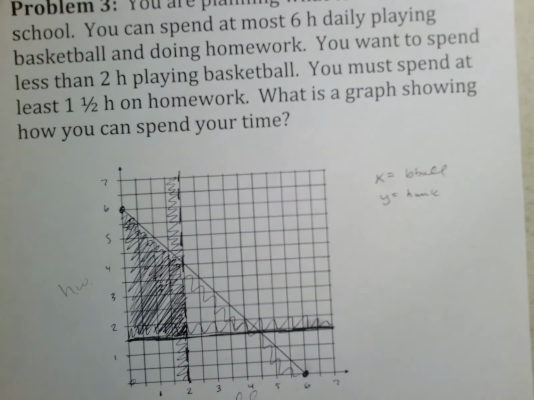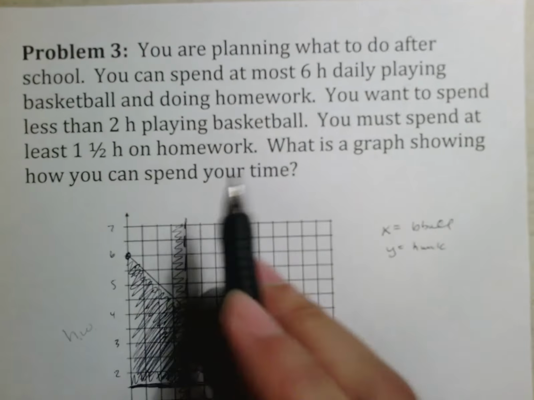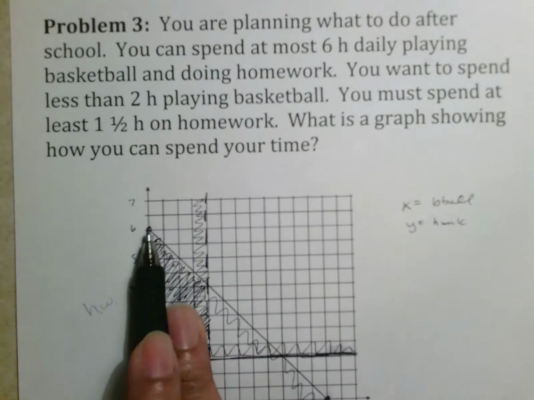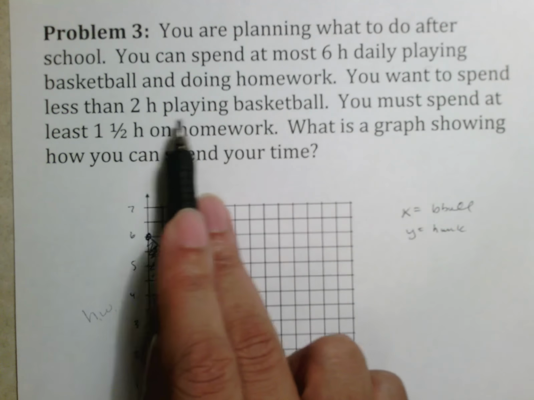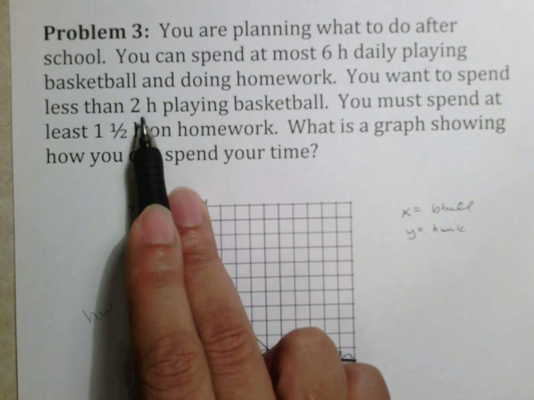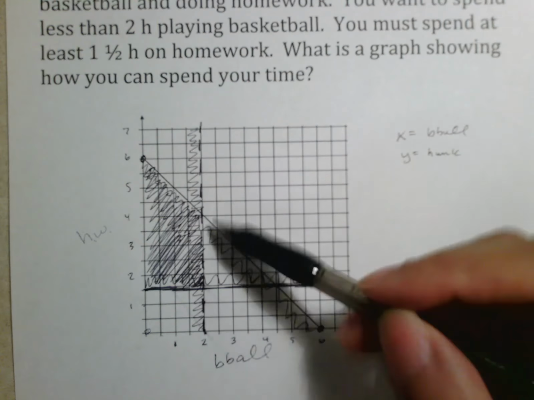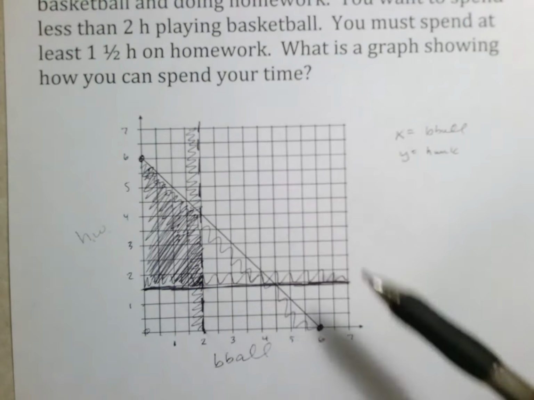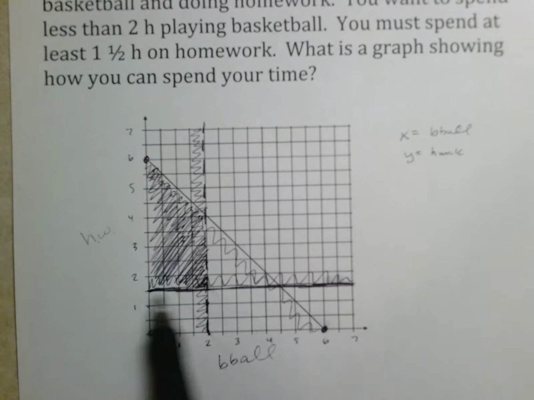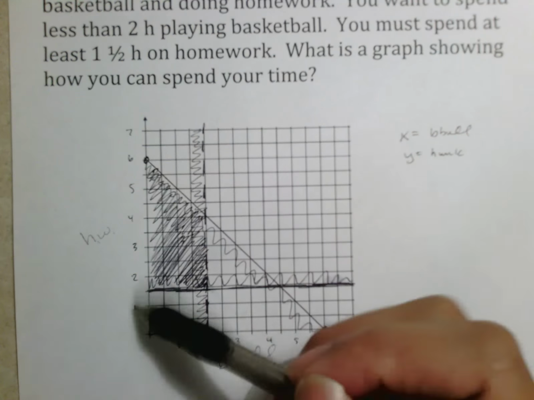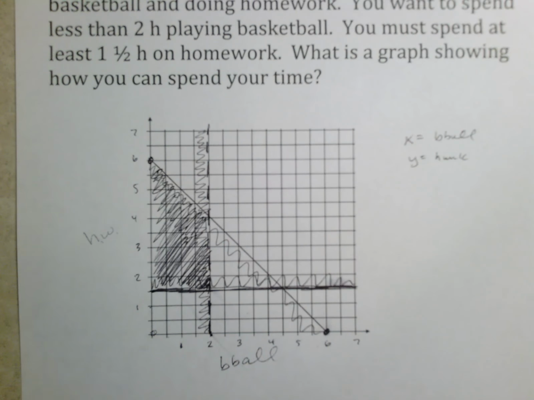So whenever that situation pops up, if you have a maximum amount of time, just simply put that max over here, put that max over there. That line represents your maximum. If they give me something like less than 2 hours playing basketball, go to basketball, make sure it's less than 2. Again, use the proper line. And then 1.5 hours on homework means go to homework, go to 1.5, and at least 1.5 means you have to shade up. And after that, you simply have to make sure you think your way through it and do what you need to do to knock that out.